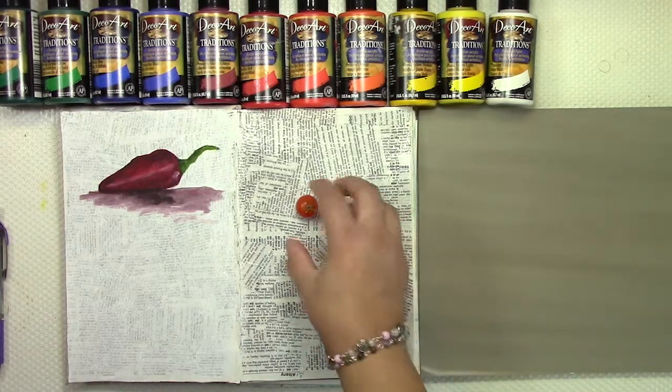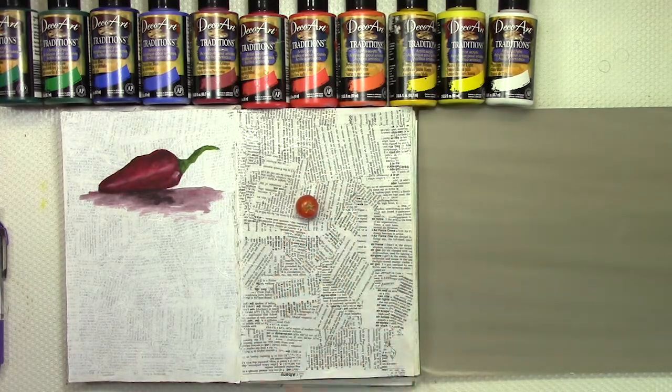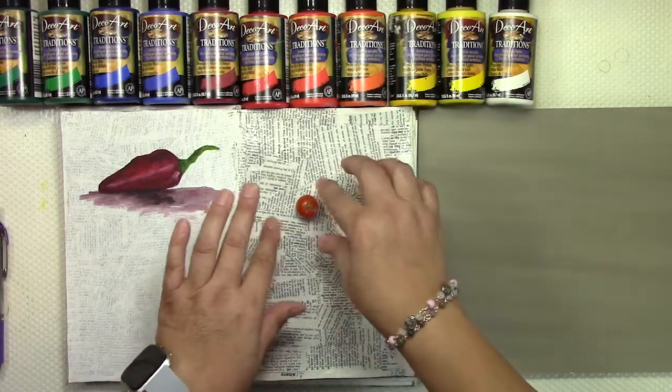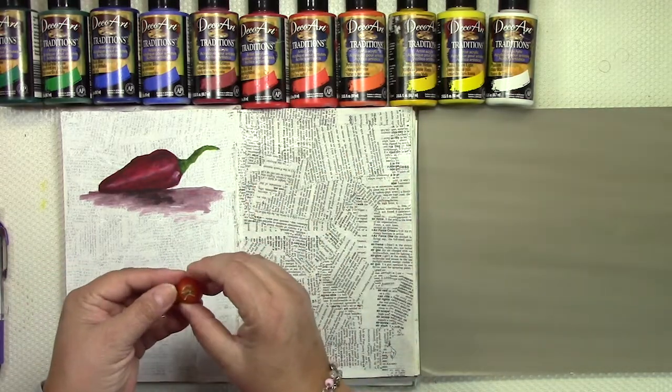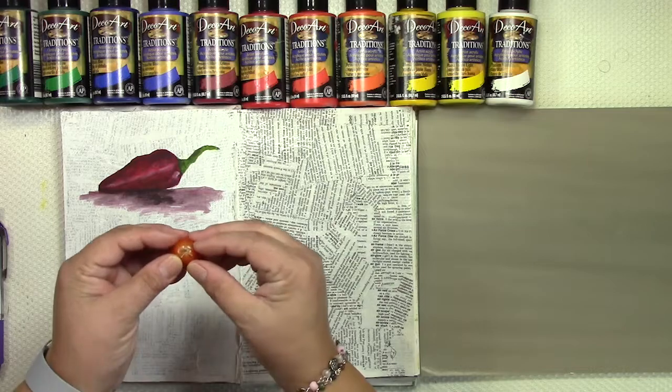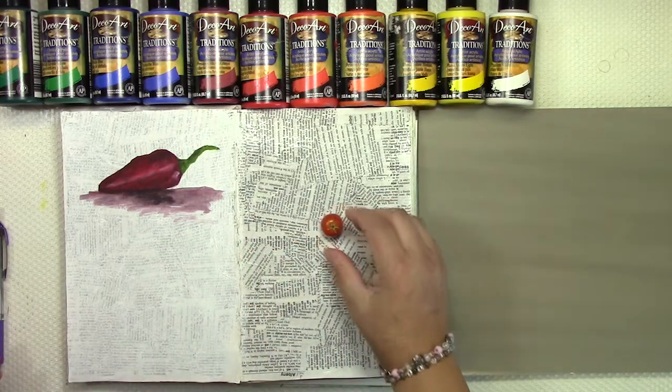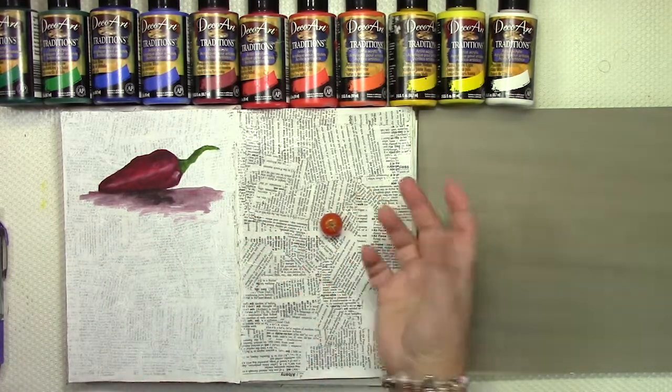I'm working really, really small with a tiny little thing, but you can get something a little bit larger. Look for something that has a pleasing shape on the top. This one has a little bit of a star shape, so work with that. Once you get your tomato, place it wherever.